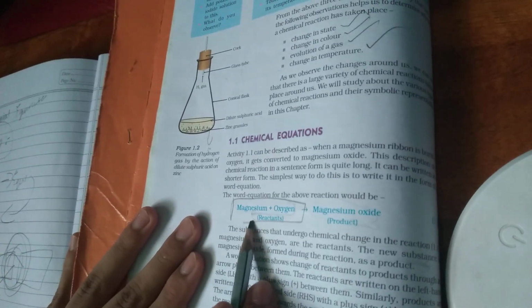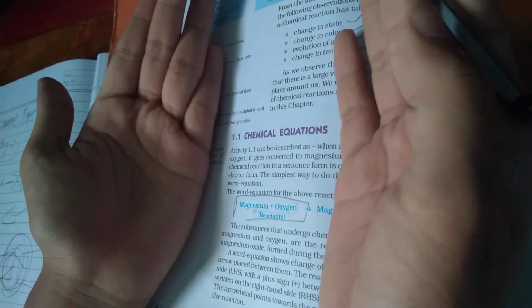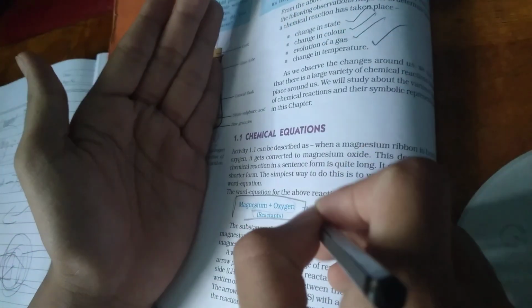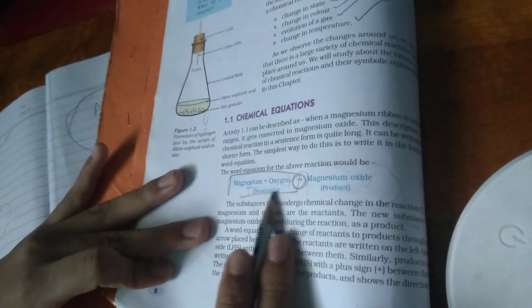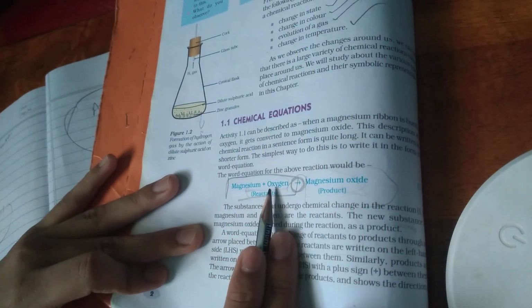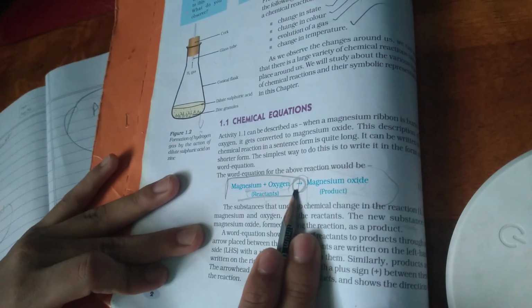You can see this side. Whatever is there, keep your hand, which is right for you, that's known as the right hand side after the arrow. First circle the arrow, and anything after this is the right hand side and this is the left hand side. So what this arrow indicates, you see, magnesium plus oxygen gives magnesium oxide. So it's telling that magnesium reacts with oxygen to give, it forms. This arrow means that only.